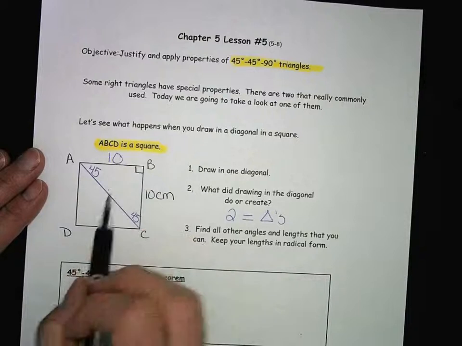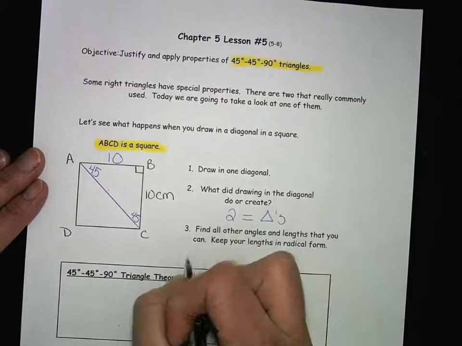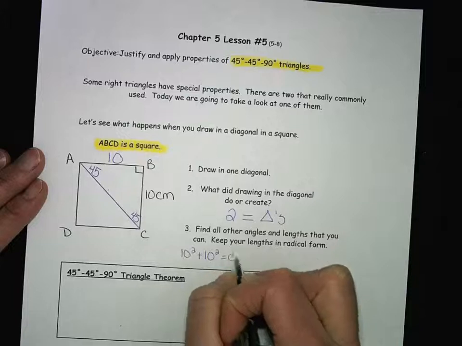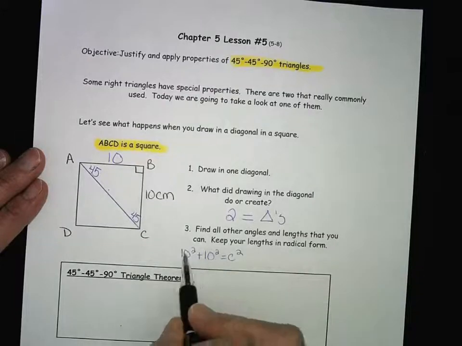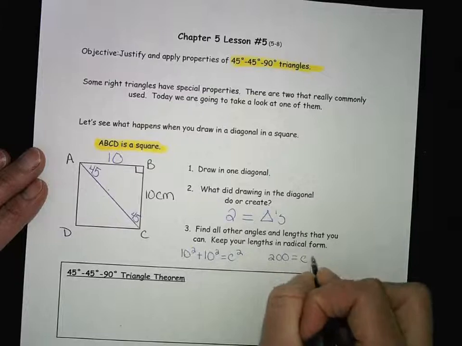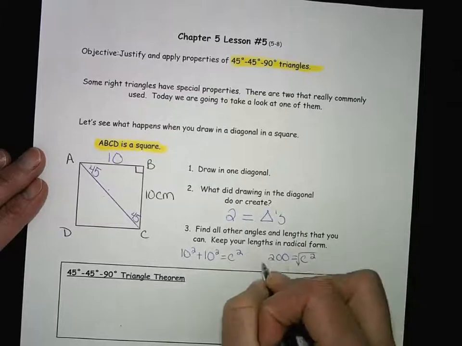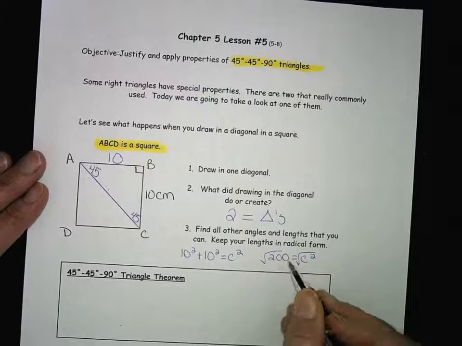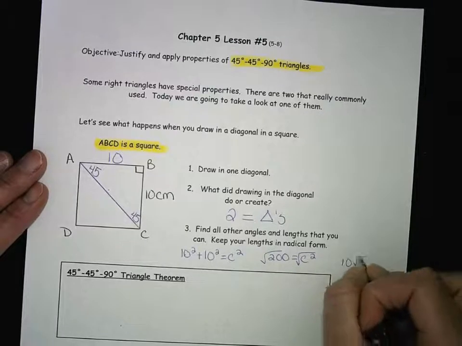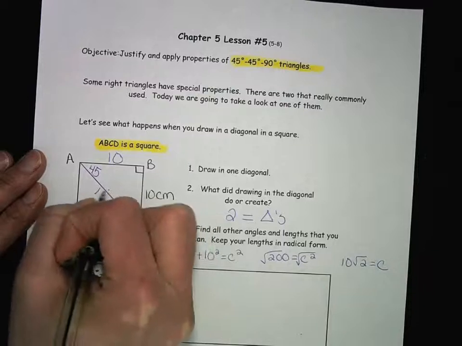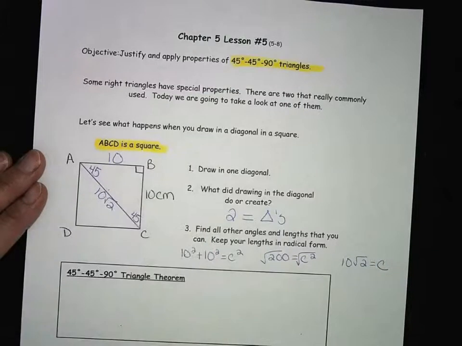Now, using Pythagorean, from the previous lesson 5-4, I can use the Pythagorean theorem, a squared plus b squared, and that will give me this one. So 10 squared plus 10 squared will give me c squared. That's 100 plus 100, so 200 is equal to c squared. If I take the square root, the square root of 200 is really 10 square roots of 2. So I'm going to fill that in here, 10 square roots of 2.